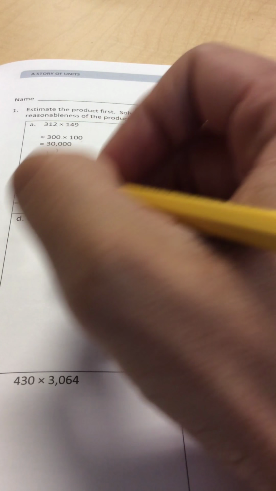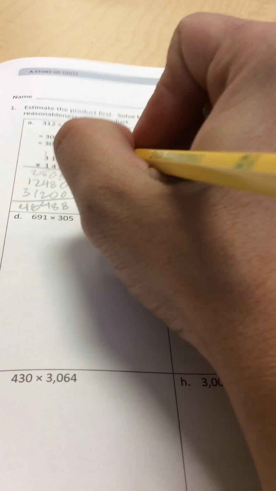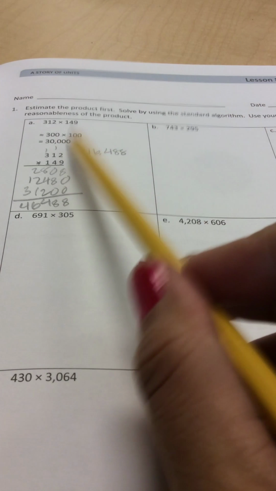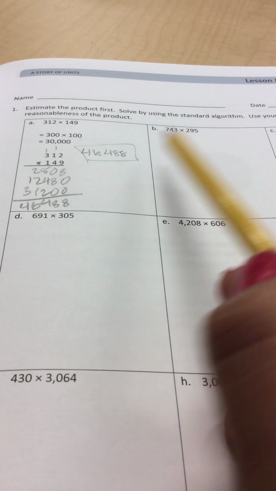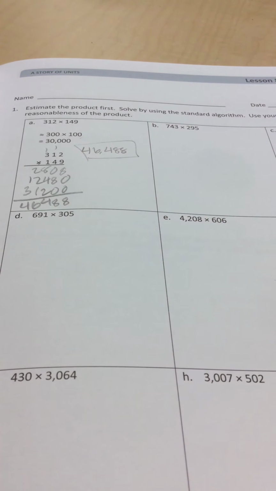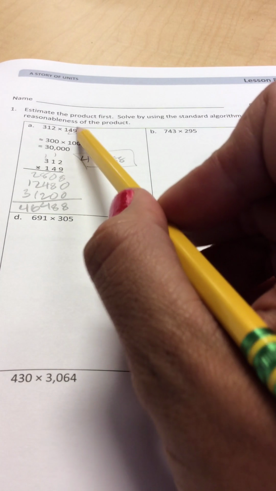and 4. So we're saying that 46,488 is reasonably close to 30,000. We have the same number of place values in 46,488 that we do in 30,000, so it's probably a reasonable answer. We know that ours are going to be a little bit higher because this 49 and this 12 make these numbers larger than the ones that we estimated to.